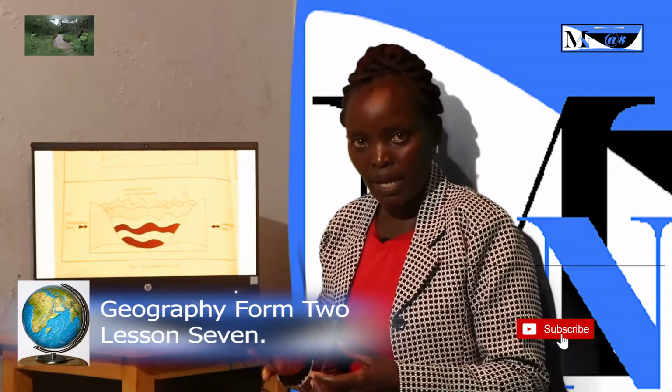That is one theory, the cooling and contraction theory. And then we have the second theory, the plate tectonic theory. We talked about the plate tectonic theory. This is that the Earth's crust is made up of rigid blocks which are floating on the mantle, and they are either moving towards each other or away from each other.